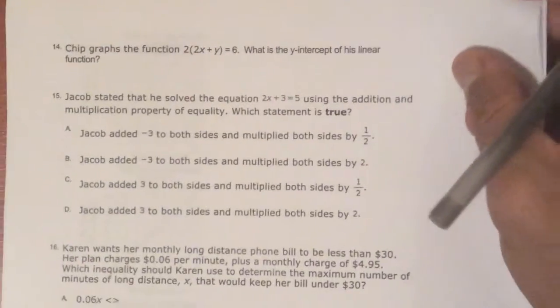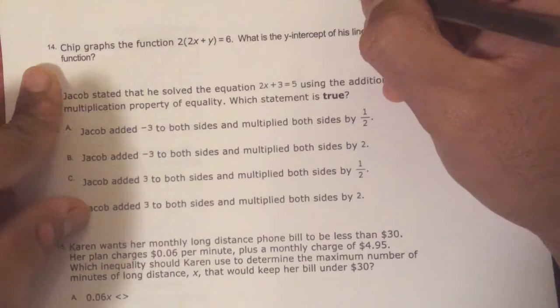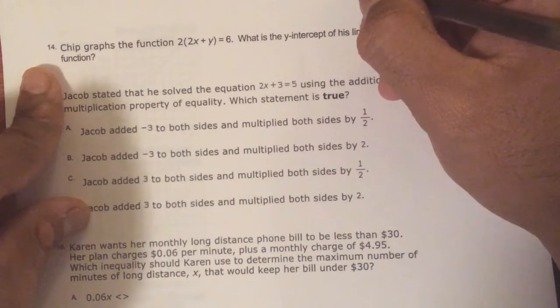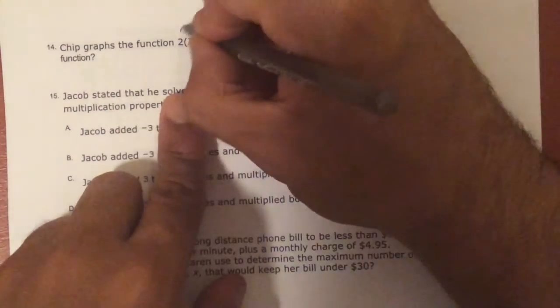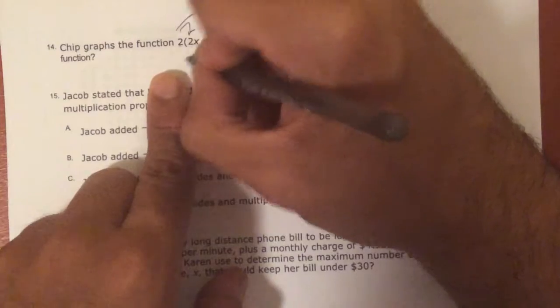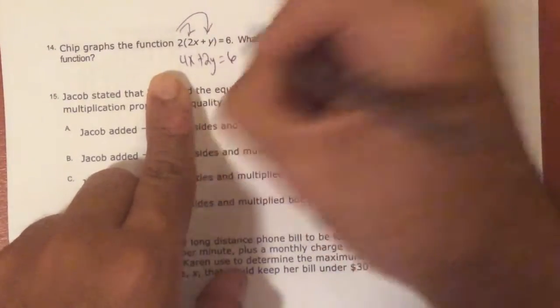Okay, moving on. Number 14, this is the last one for the gridded response and the inactive part. It says, Chip graphs the function 2 times (2x plus y) equals 6. What is the y-intercept? First thing I need to do is get rid of the parentheses. So 2 times 2x is 4x. 2 times y is 2y equals 6.